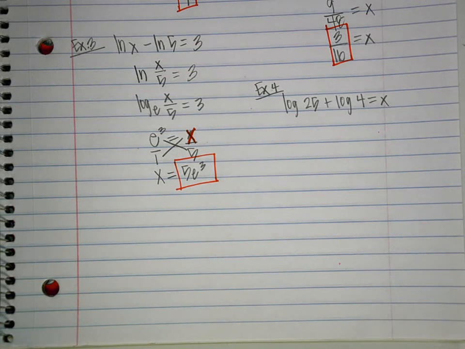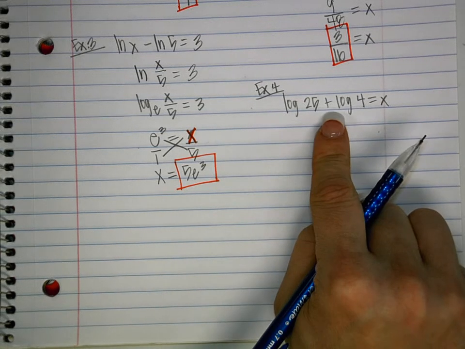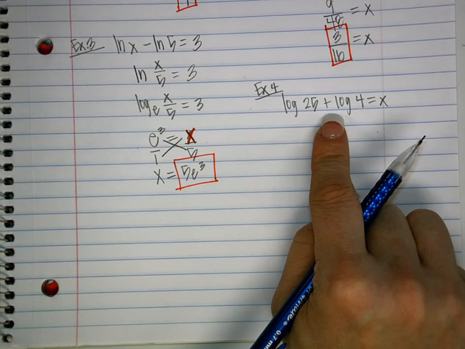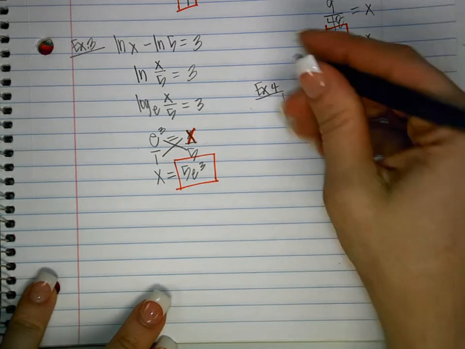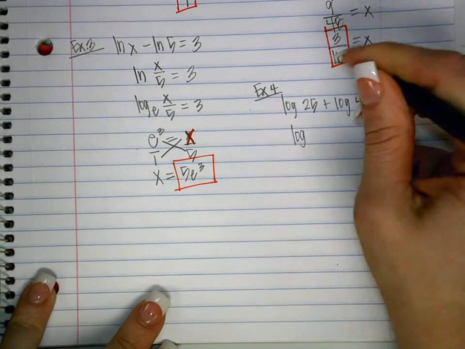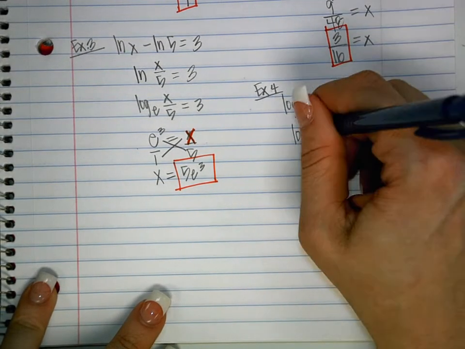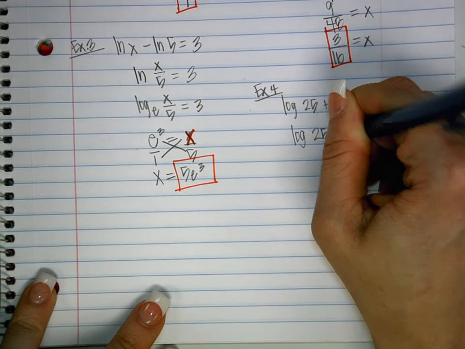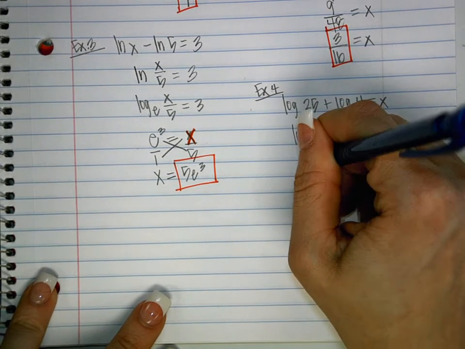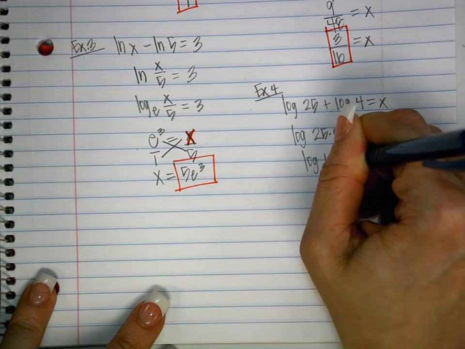You know what I just noticed? What does addition turn into? Subtraction. I mean, multiplication. So log of 25 times 4 gives you what? 100. Right? So log of 100 equals x.